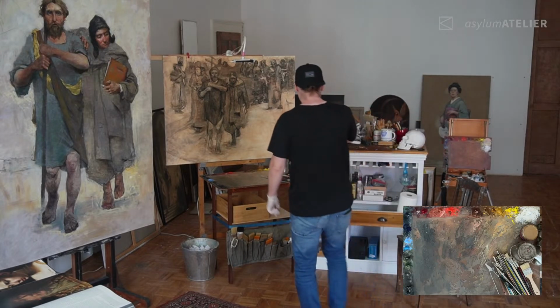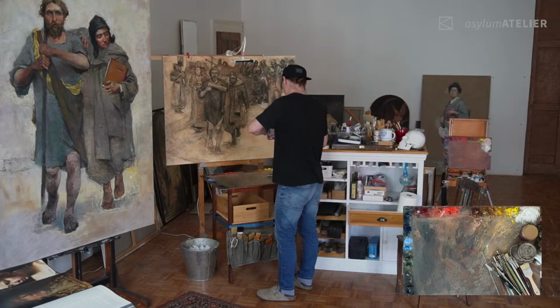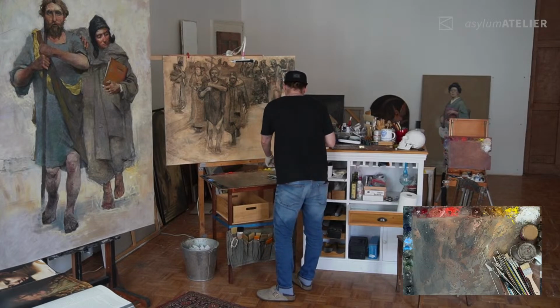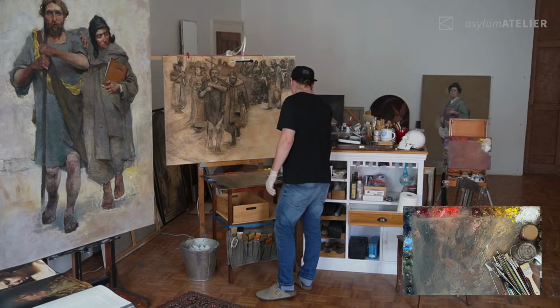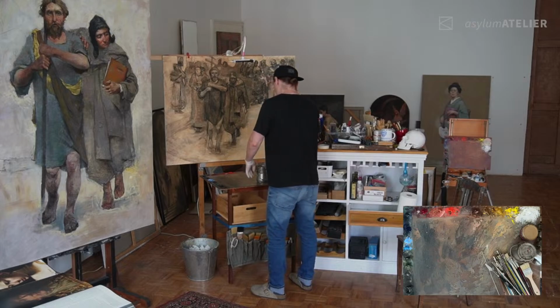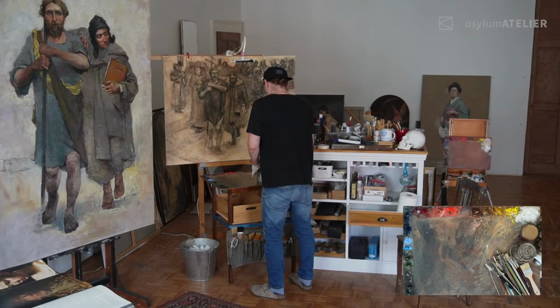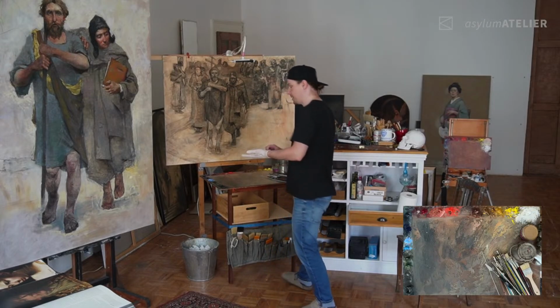Oh, I also forgot to mention that I have two jars here. One is my medium that I use, which is really plain linseed oil and mineral spirits, and another one is just clean mineral spirits where I clean my brushes while I'm painting. So let's get into it.